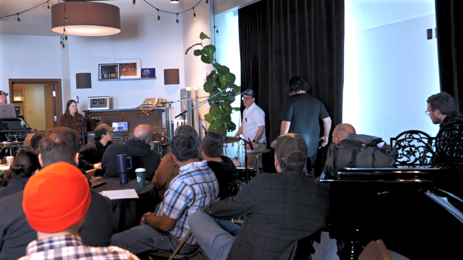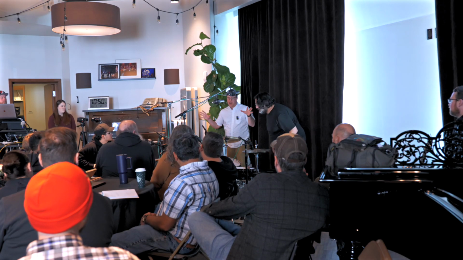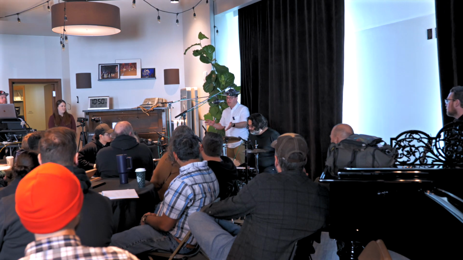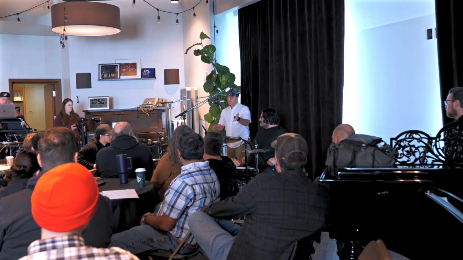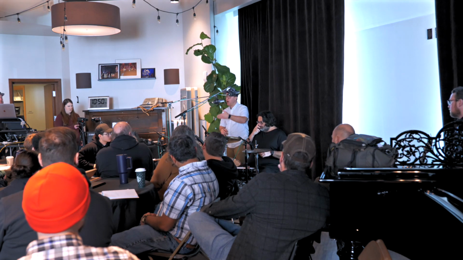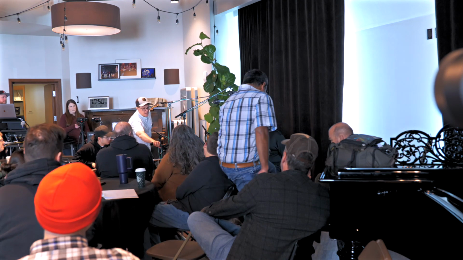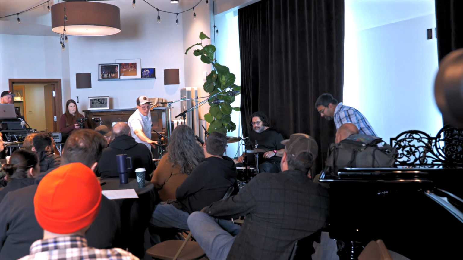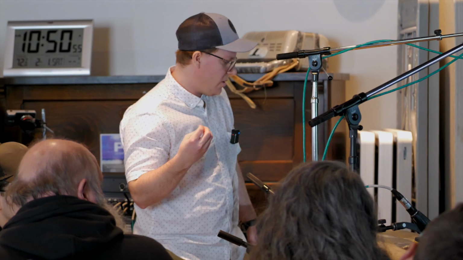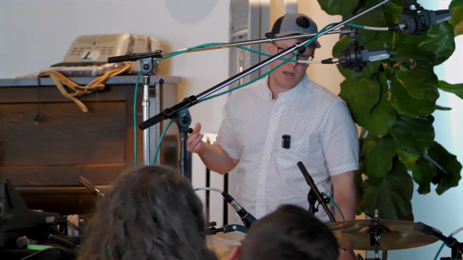There's a ton of different techniques for miking up a drum set. This is kind of the over-the-top setup where there's a kick in, a kick out, snare top, snare bottom, a hi-hat, each tom has its own microphone, two overheads, and then I also placed this microphone here. I like to call this the knee mic, and it's basically just pointed right at the drummer's knee.